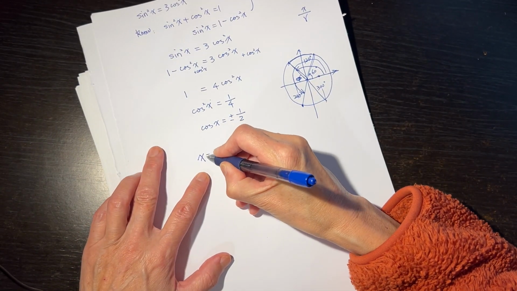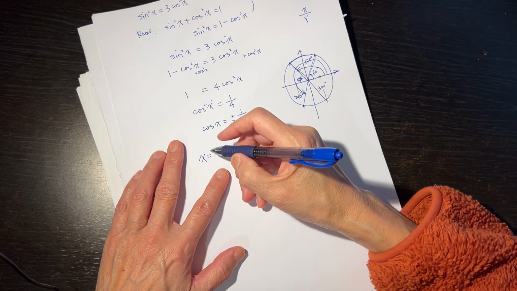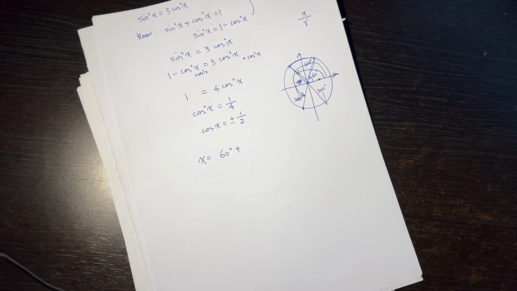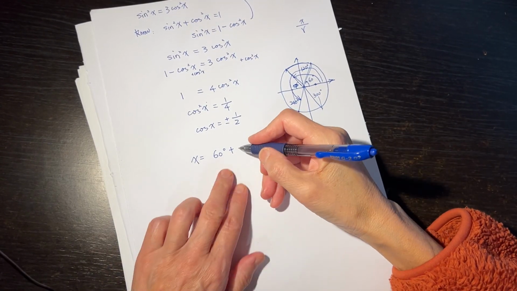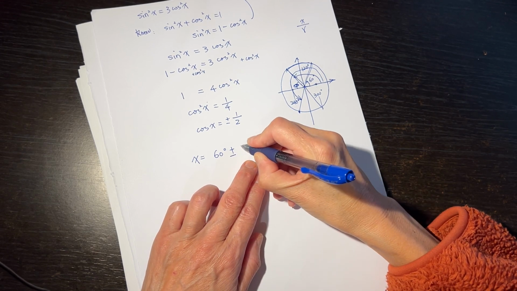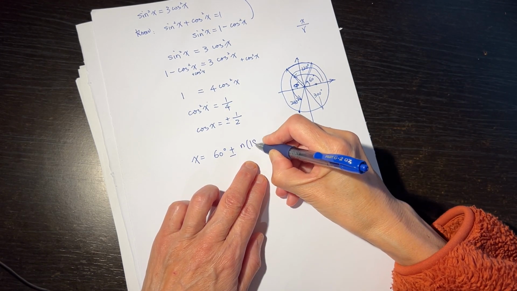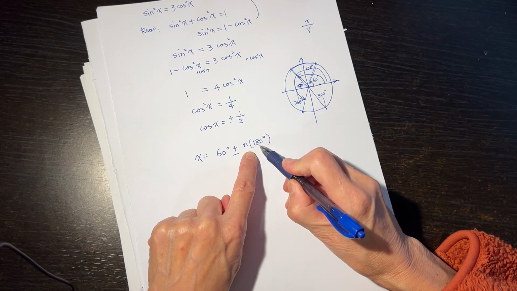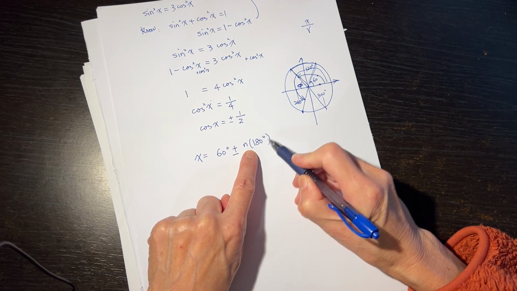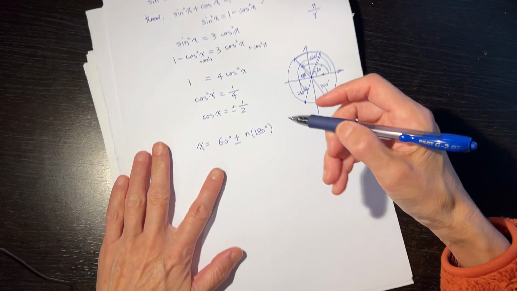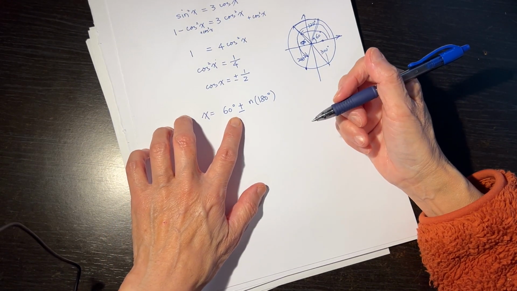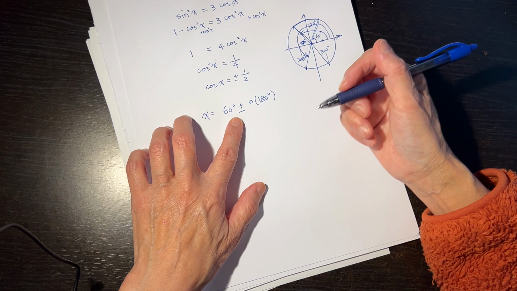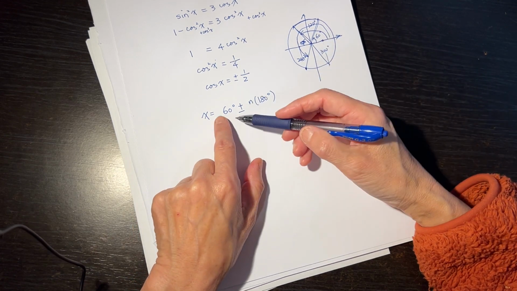So x equal to 60 degrees plus and minus n times 180 degrees.